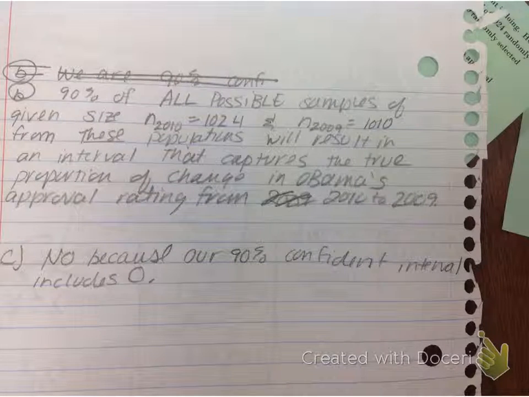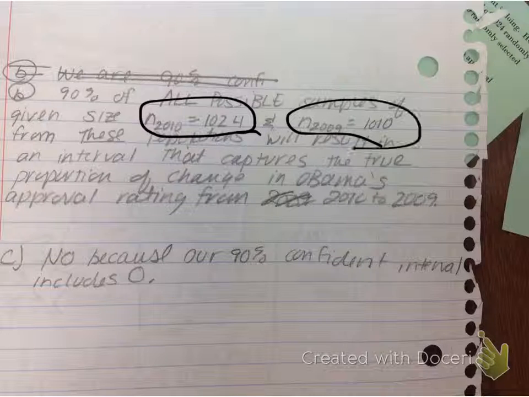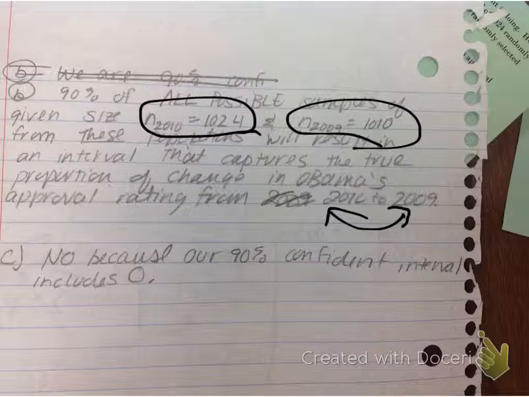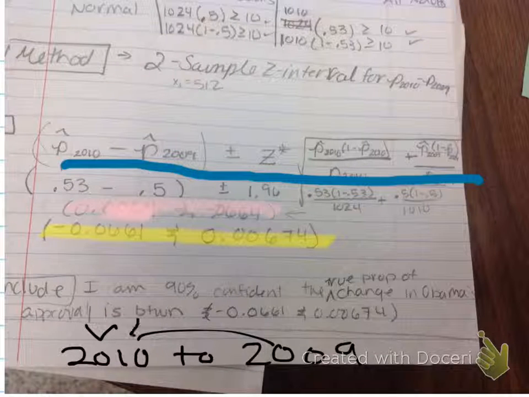Next, it asks you to interpret the 90% confidence level. So what you have to do here is you have to put both of your sample sizes. Sorry, people are walking in, so I'm a little off kilter. 90% of all possible samples of a given size, n of 2010 is equal to 1,024, and n of 2009 is equal to 1,010, from these populations will result in an interval that captures the true proportion of change in Obama's approval rating from 2010 to 2009. I believe it should be vice versa to be grammatically correct.